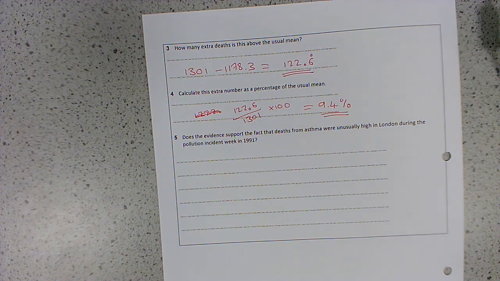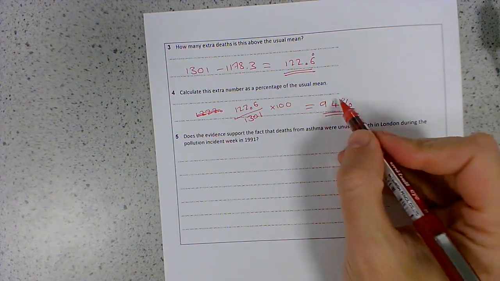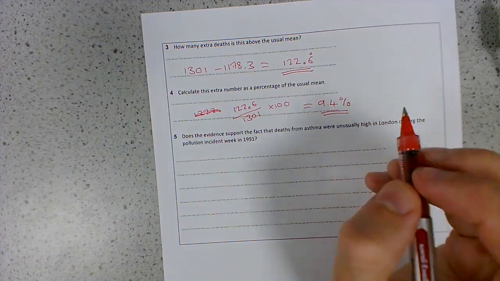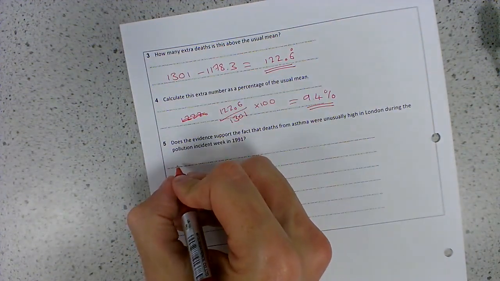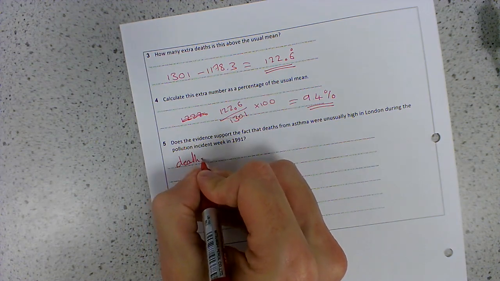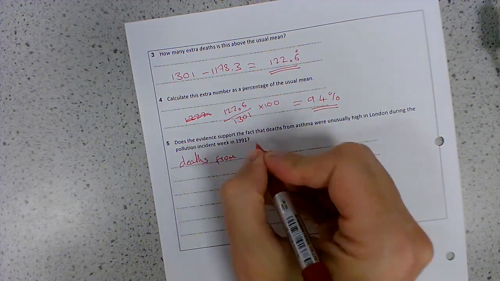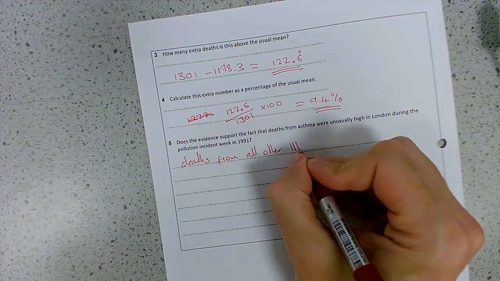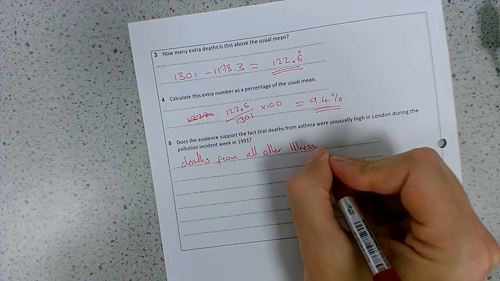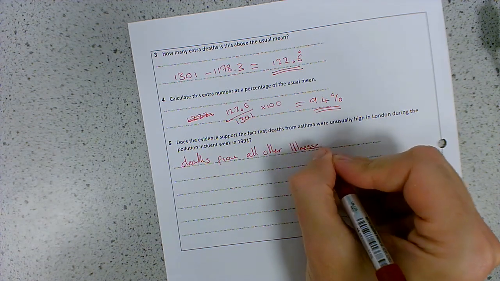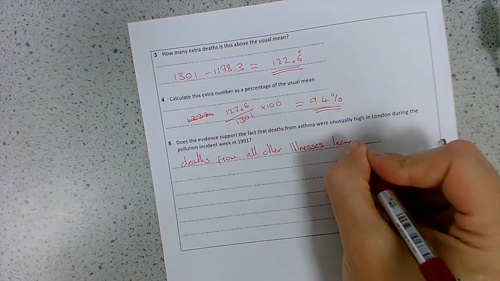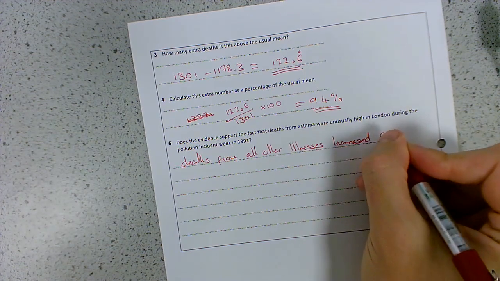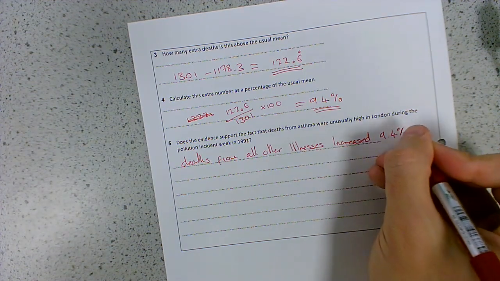Now, importantly, this is the percentage increase of deaths from all other illnesses. So deaths from all other illnesses increased 9.4%.